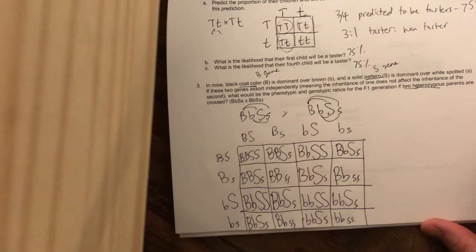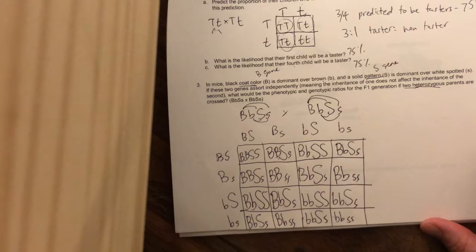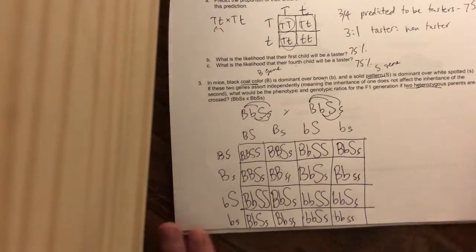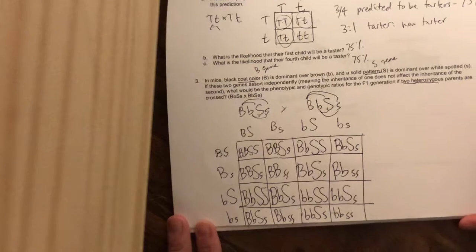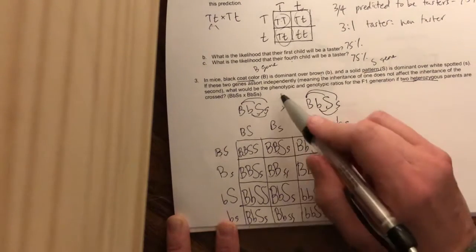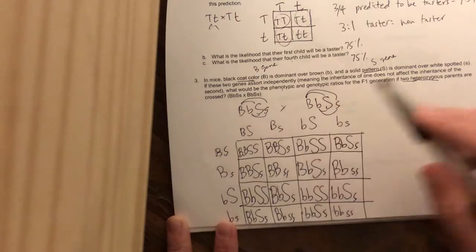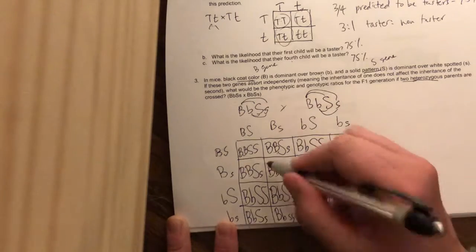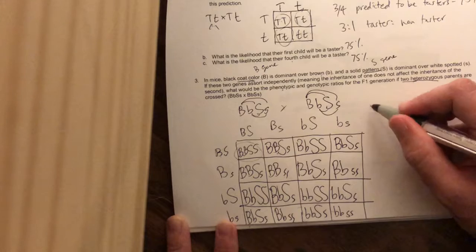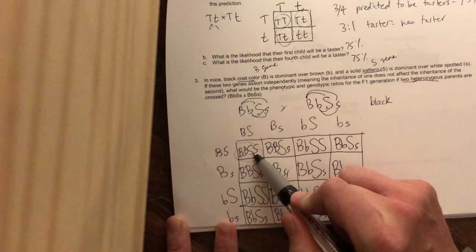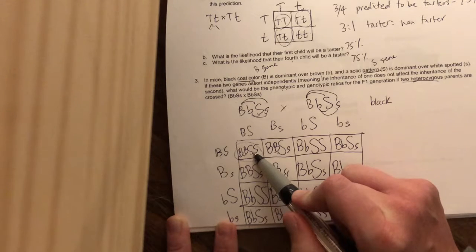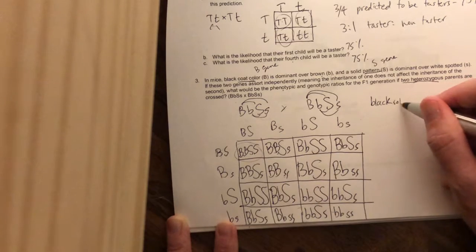And now we need to go back to the question: what would be the phenotypic and genotypic ratios for the F1 generation? Okay, so F1 generation just means these are generation 1 after you've crossed. So what you want to do is write out what are the possible phenotypes. So this little baby right here is black, and it is dominant for S, which is solid. So black solid.